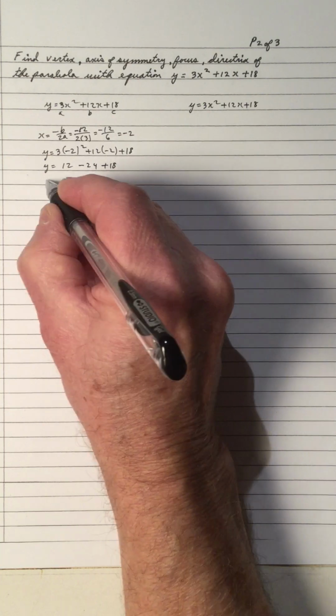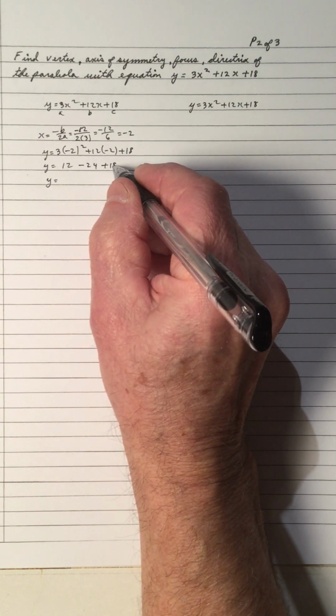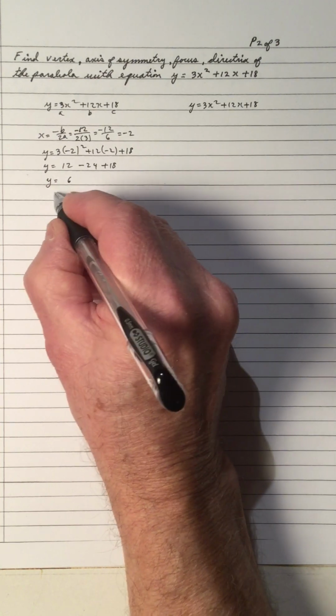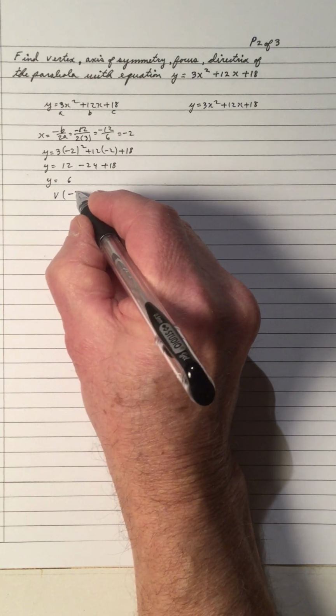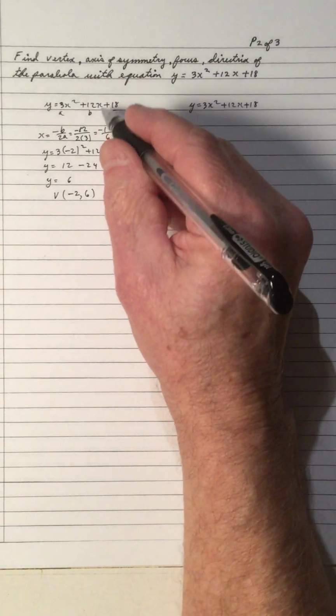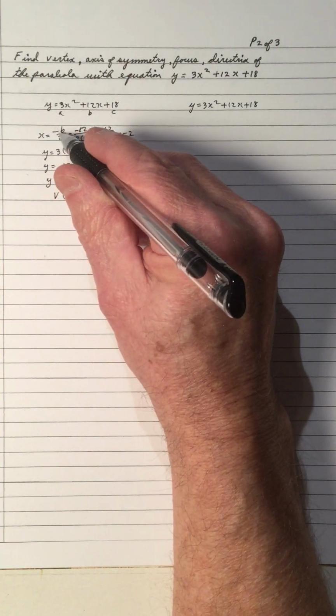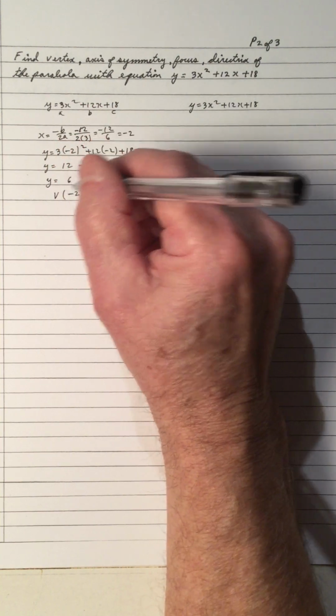Plus 18, so y becomes negative 12 and 18 is 6. So the vertex is negative 2 and 6. That's one way to get the vertex, by doing x equals negative b over 2a when we have it in this form and subbing it back in.